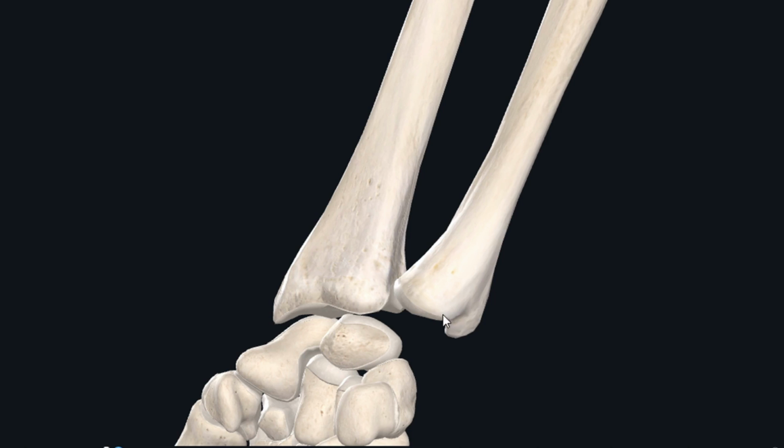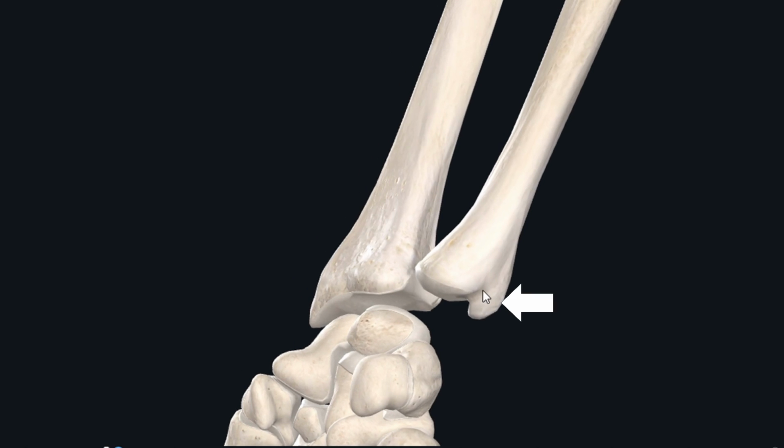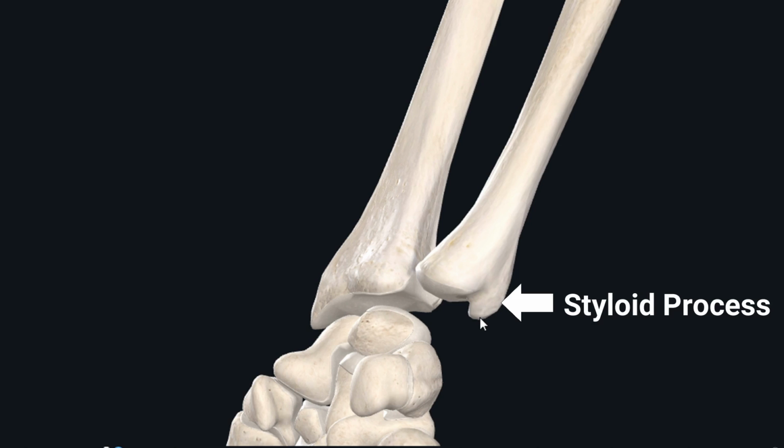However, the distal end of the head of the ulna is excluded from the wrist joint, as you can see. There is this small projection from the posteromedial distal end of the ulna known as the styloid process.